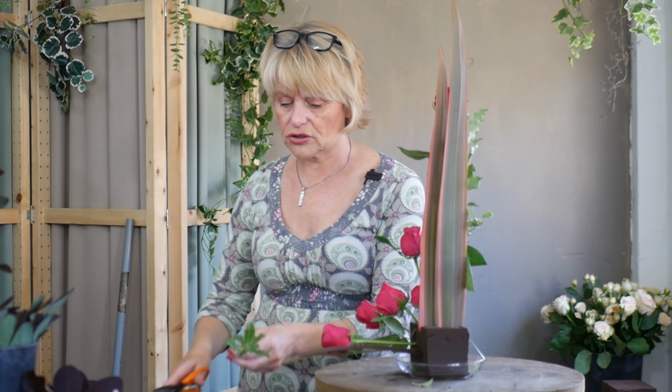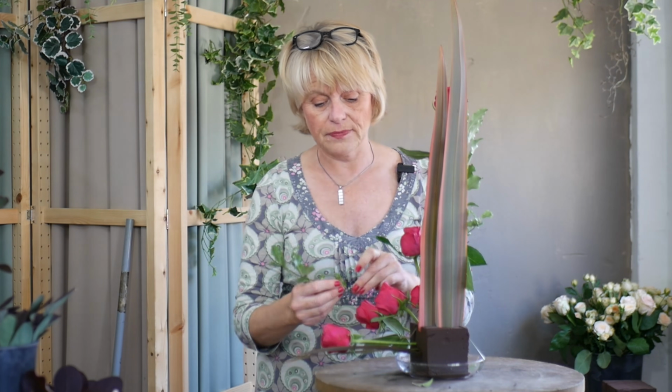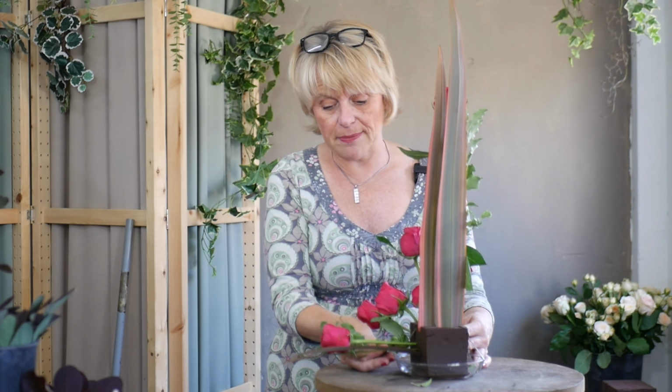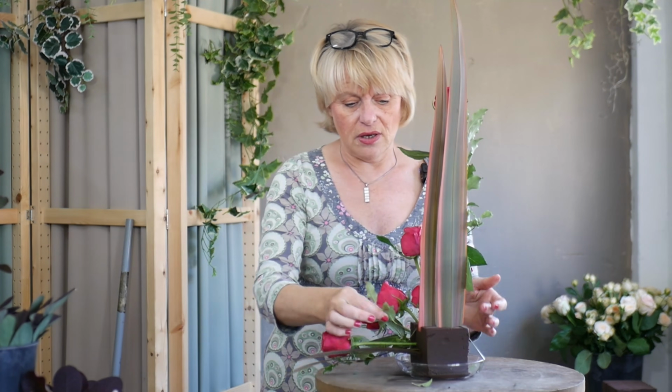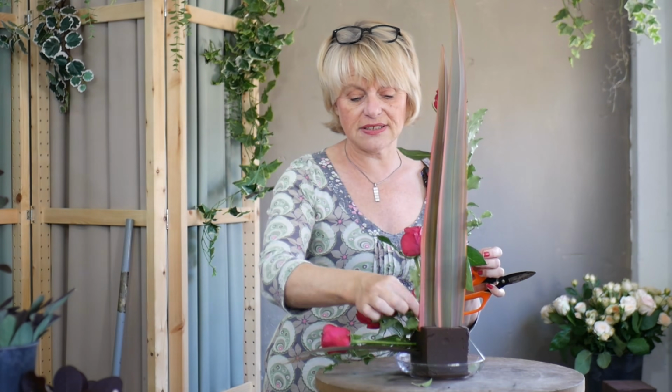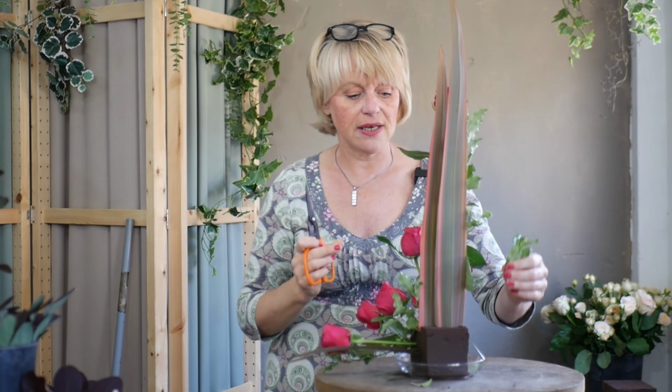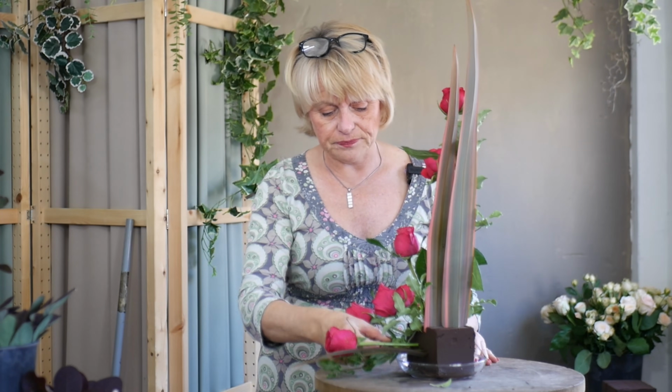I've got Pittosporum and I've also got some eucalyptus, and then I'm going to fill in with those darker leaves there to give me a bit of texture. What I'm slightly concerned about is that the eucalyptus that I'm going to use in a minute is small, and so is my pittosporum. So I've got two small sort of fussy greeneries that need something to break them up.